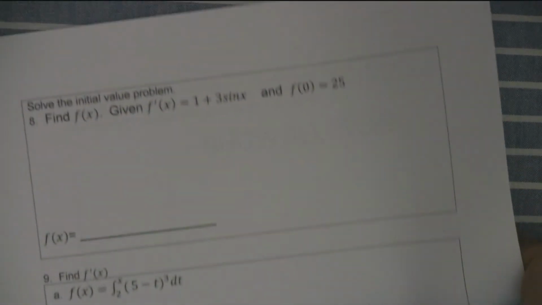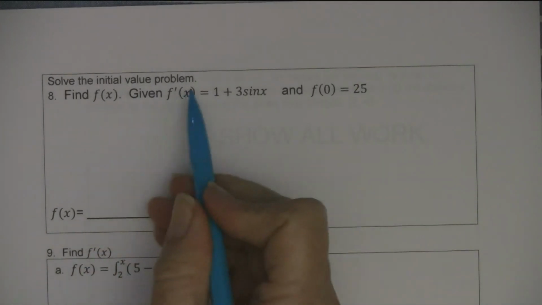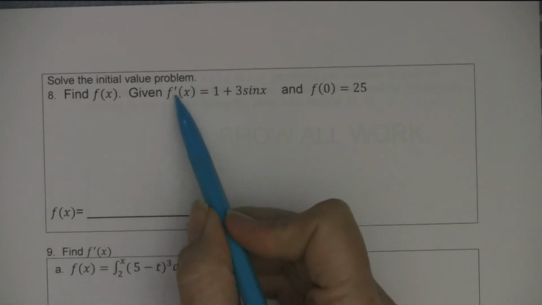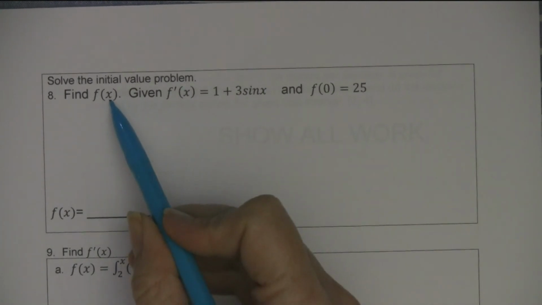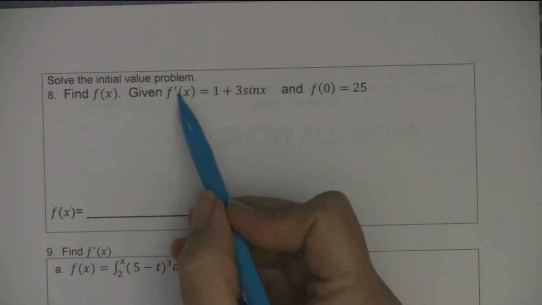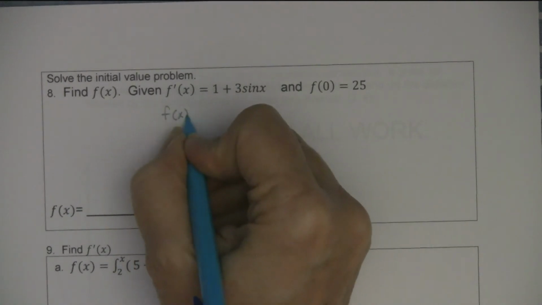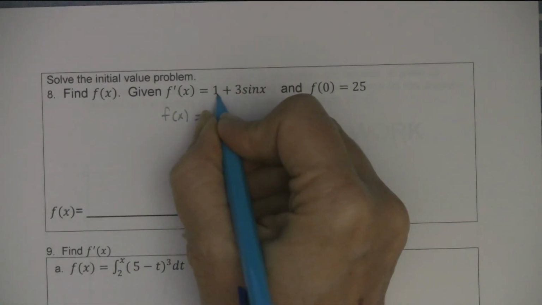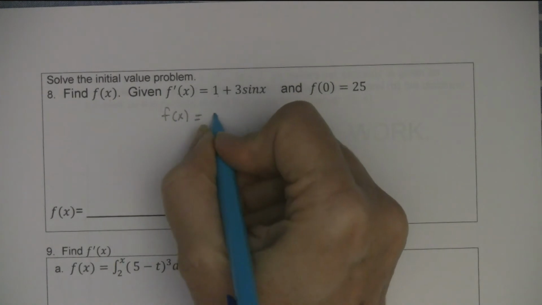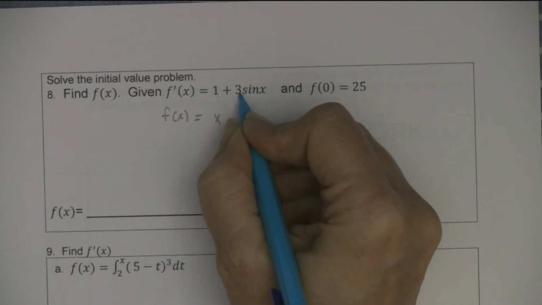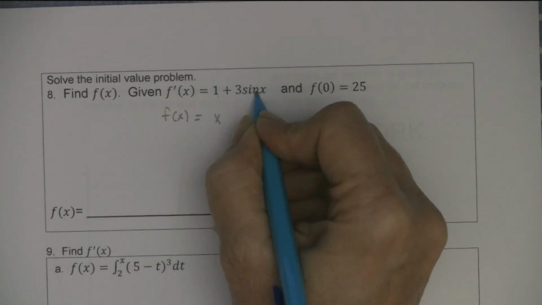So here is an initial value problem. It says it's an initial value problem. They say that I have f prime equals 1 plus 3 sine of x. They want me to find f. So I can find the antiderivative of this and this. When I find the antiderivative of this, I get f of x, which is nice. The antiderivative of 1 is x. And the antiderivative of sine, remember, is negative cosine.